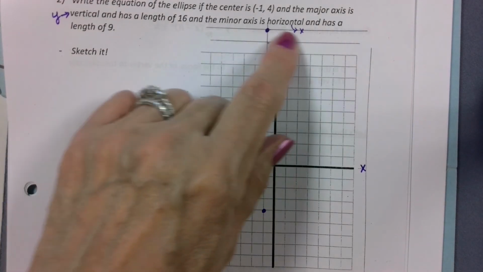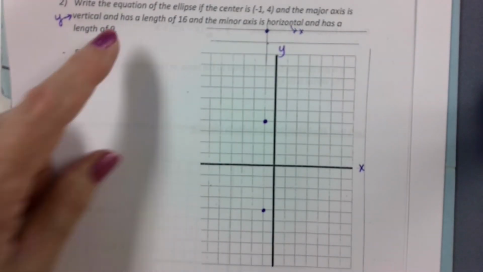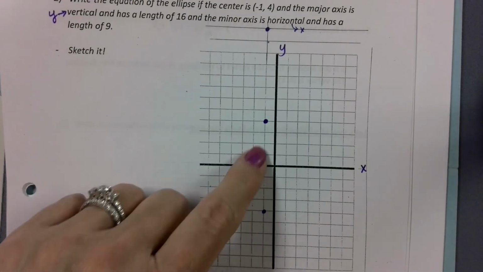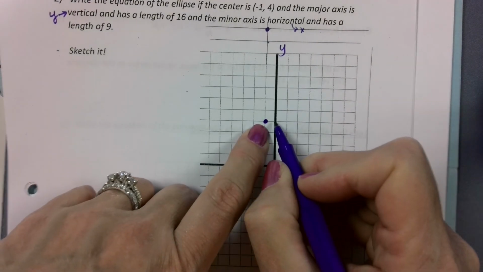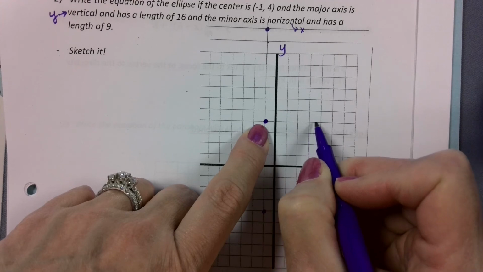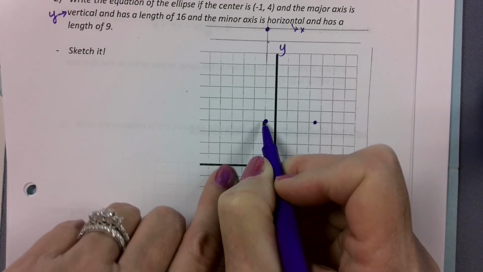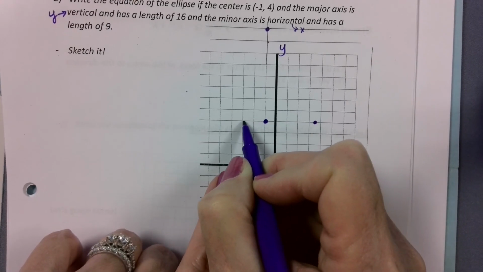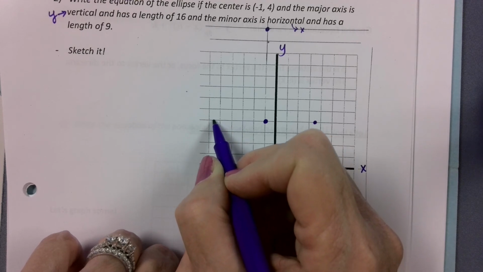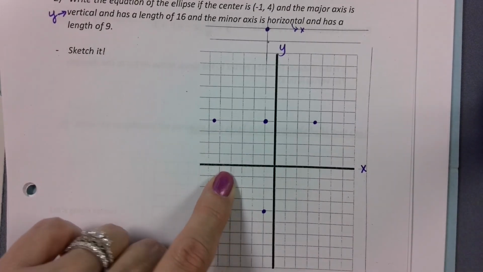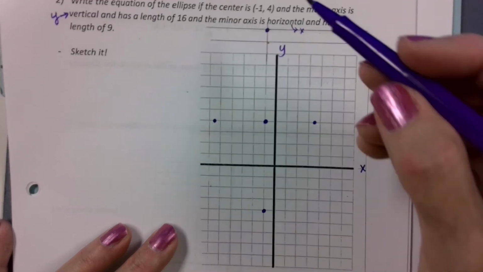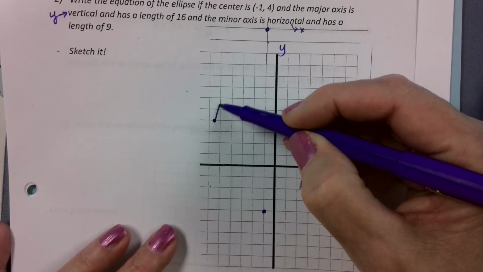Then it says the minor axis is horizontal and has a length of 9. Half of 9 is 4.5. So 1, 2, 3, 4.5. Then left, 1, 2, 3, 4.5. Okay, so now let me graph it.